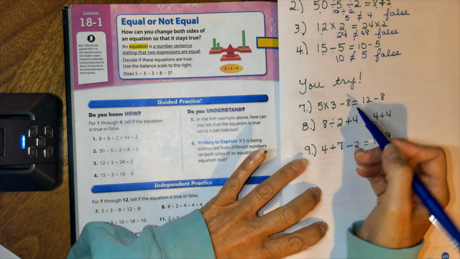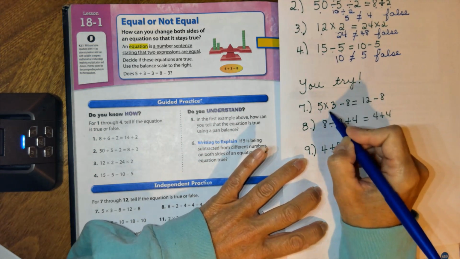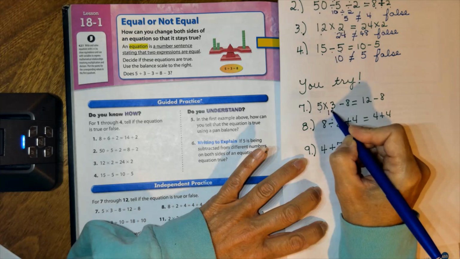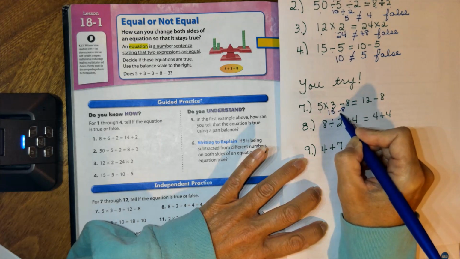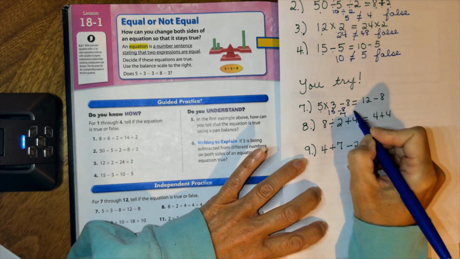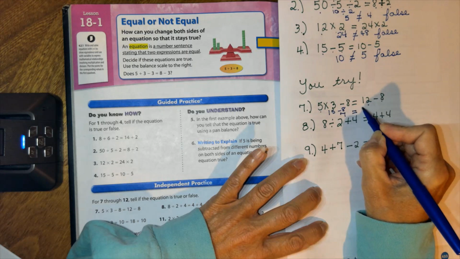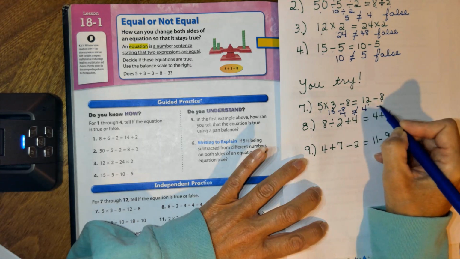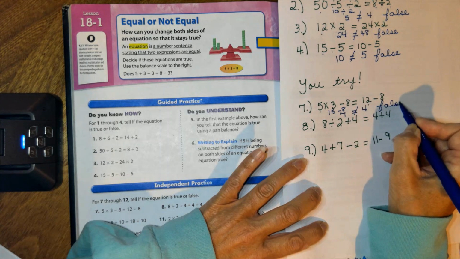Okay, let's look at number 7. 5 times 3 is 15, and then you're going to subtract 8, and that gives us 7 on this side. 12 minus 8, that's 4. Not a match. You should have found that number 7 is false.